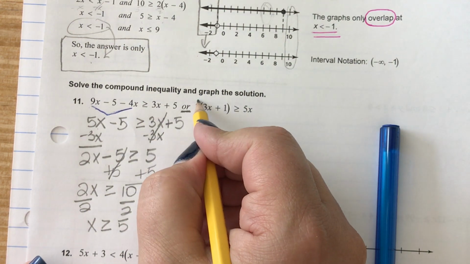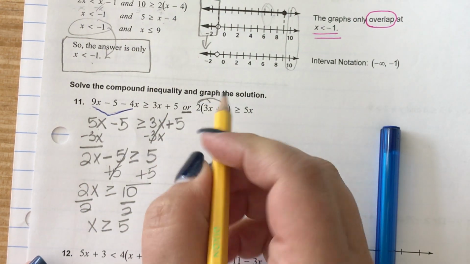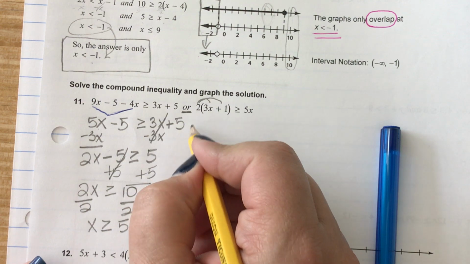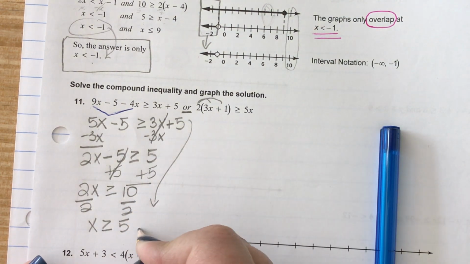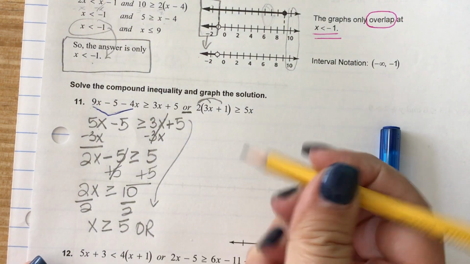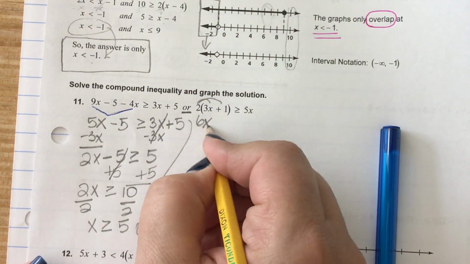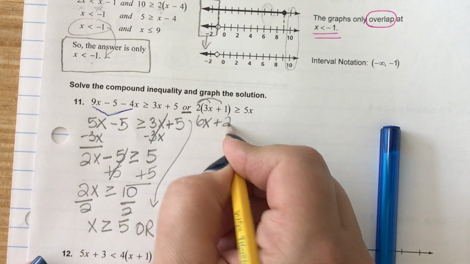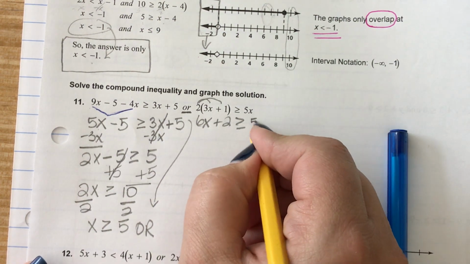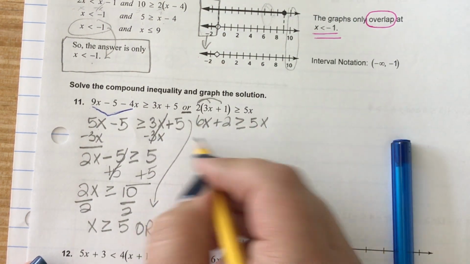So in this other side, I'm going to distribute this 2 because there is a grouping symbol. Step 1 is simplifying. And I'm going to go ahead and just bring this or statement all the way down. So on this one, 2 times 3, that's 6x. 2 times 1, that is a positive 2. I have 5x on the other side.